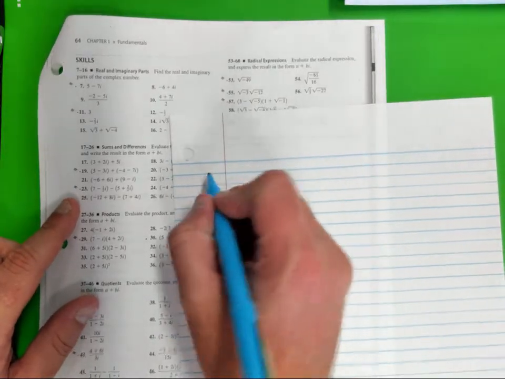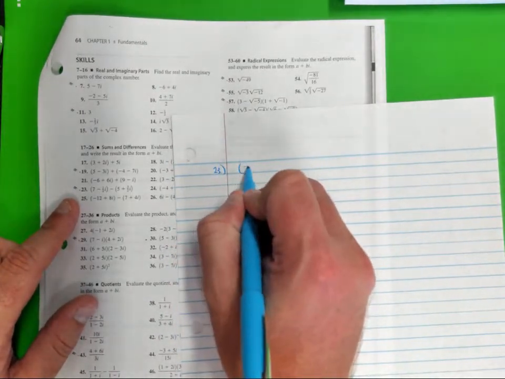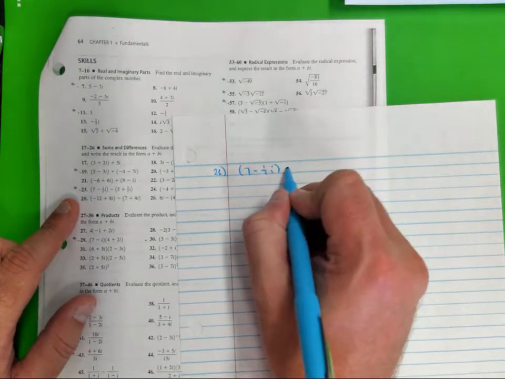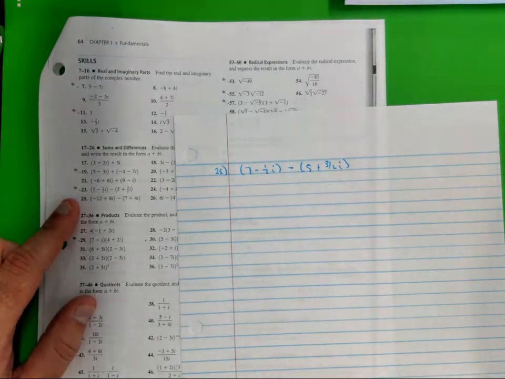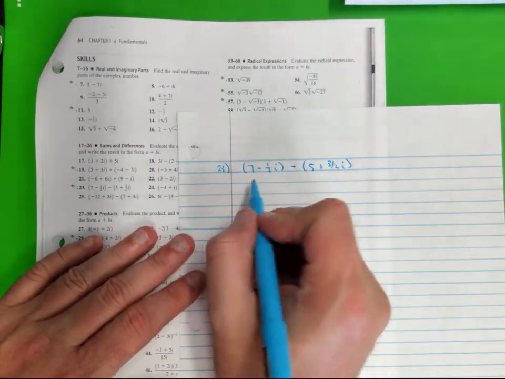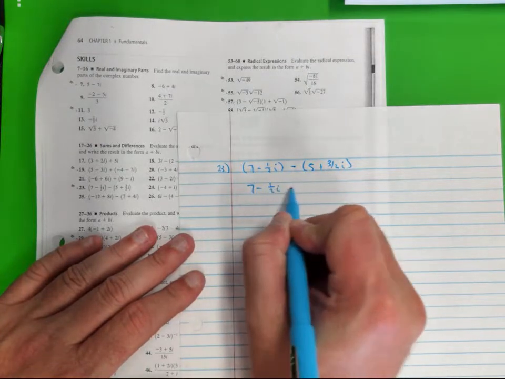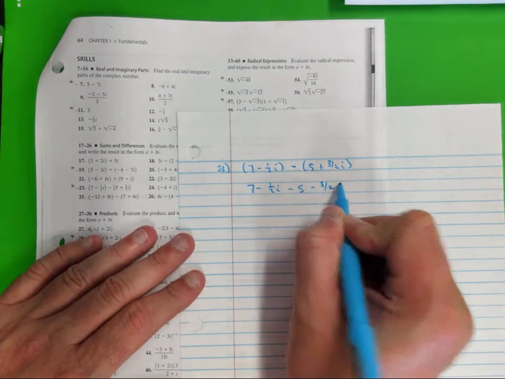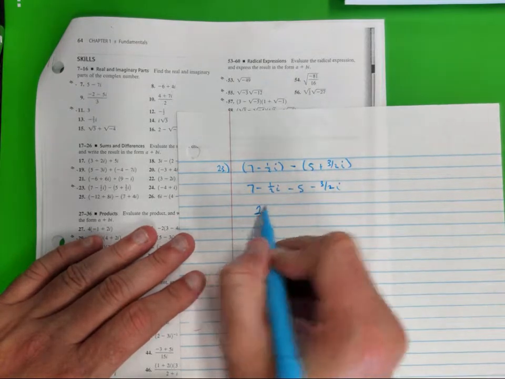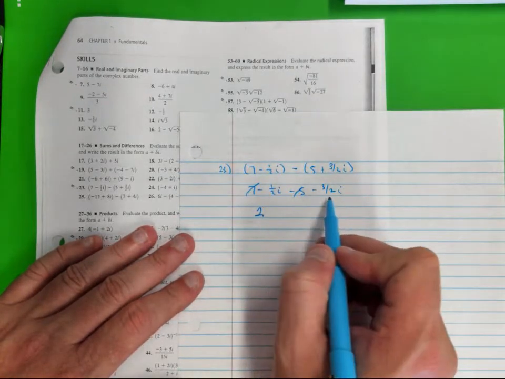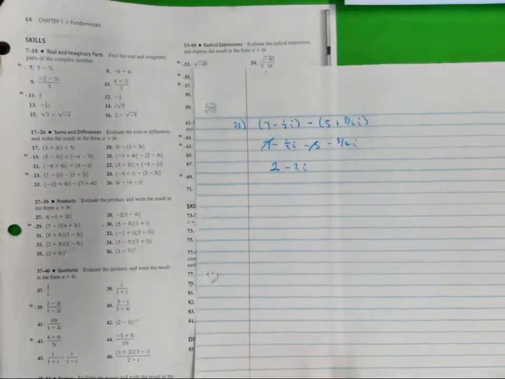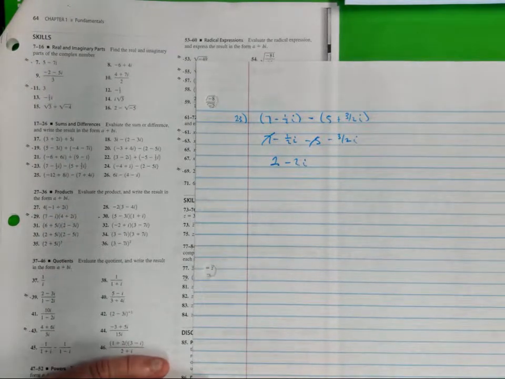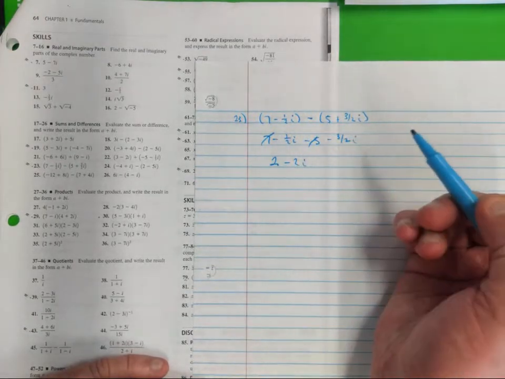23 had fractions in it. I guarantee we might have made a mistake with fractions. 7 minus 1/2 i minus 5 plus 3/2 i. Alright, what does that minus do to everything in that parentheses? 7 minus 5 is 2. Negative 1/2 and a negative 3/2 gives me negative 4 over 2, which is negative 2i. You see that, Tyler? You got the negative 5 on it, but it's positive 5. Make sure that minus changes all the signs.